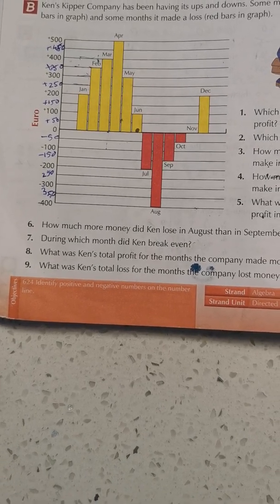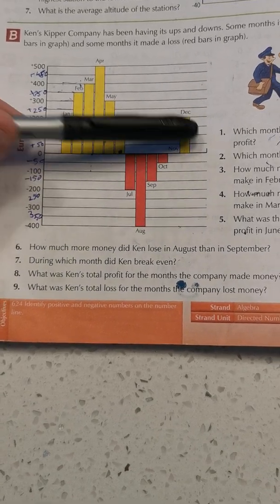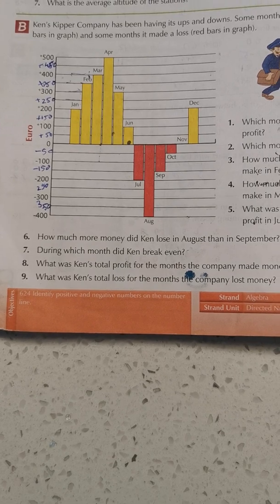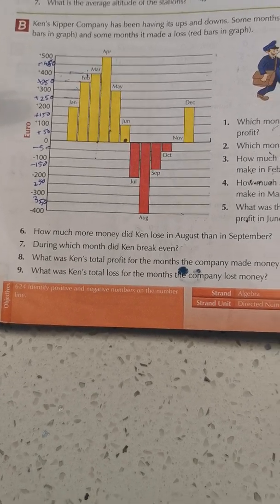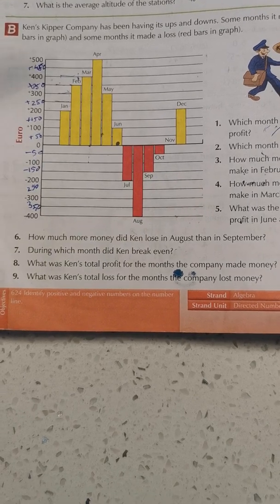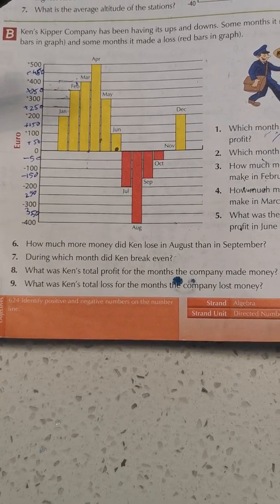What was Ken's total profit for the months the company made money? So all the yellow ones are profit. When he made money, it was all the yellow ones. So just count all those and add them up. And what was Ken's total loss for the months the company lost money? All the red ones, you add them all up and you'll find out how much money he lost in those months.